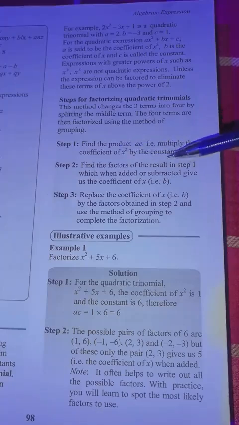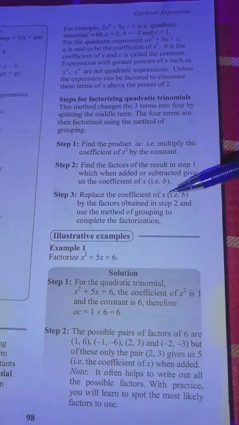Now, find the factors of the result in step 1, which then, when added or subtracted, give us the coefficient of x. This is where a lot of people have the problem. So I'll show you that. Now, replace the coefficient of x, that is b, by the factors obtained in step 2, and use the method of grouping to complete the factorization.